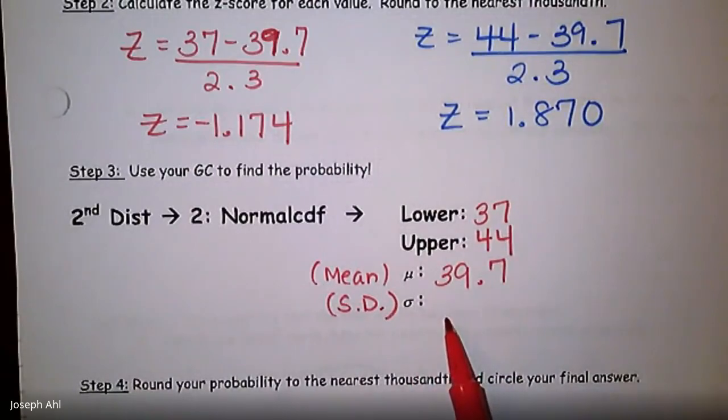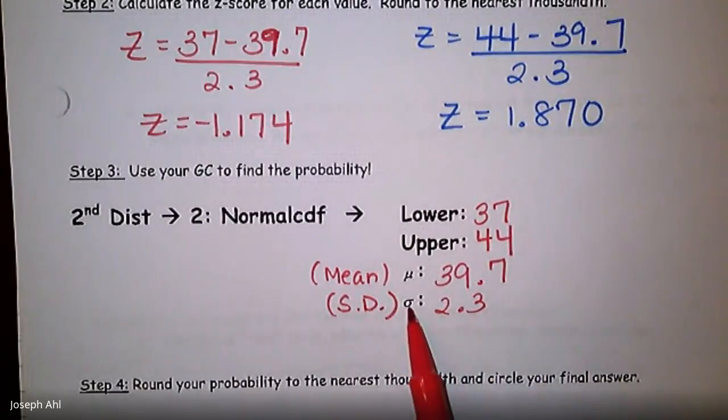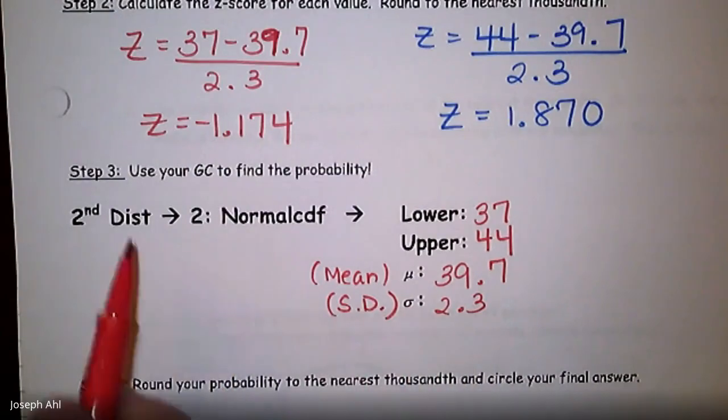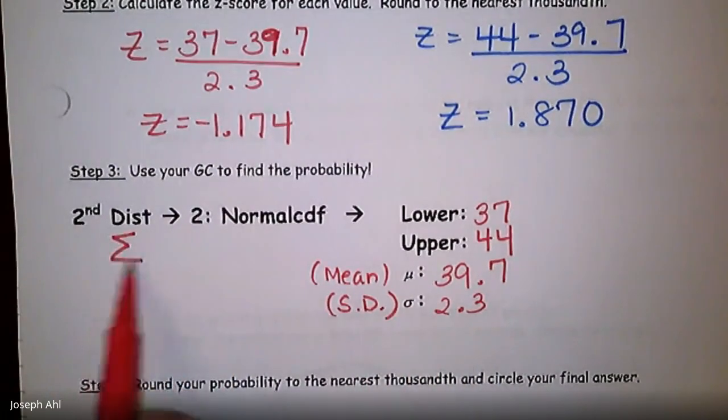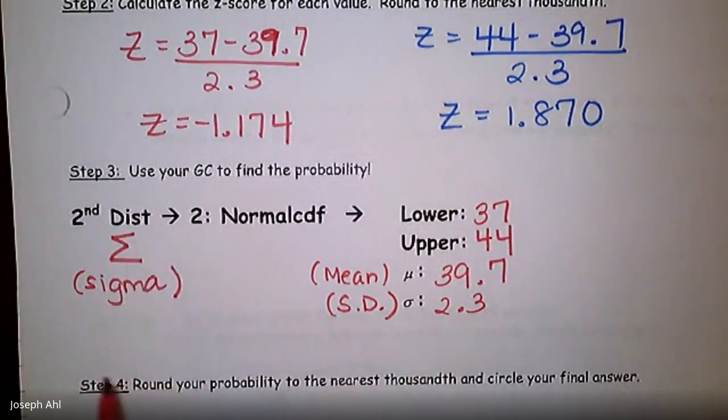The standard deviation for this set of data wound up being 2.3. That's the Greek letter sigma, by the way, a lowercase sigma. We've also done sigma this year as the summation symbol, which means the summation of terms in a sequence, but in this context sigma means standard deviation for this set of data. Okay, it's all calculated from here.